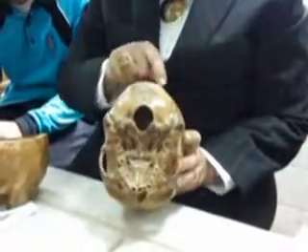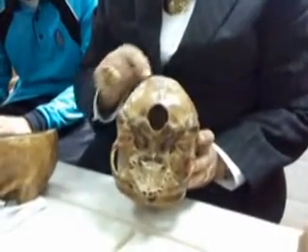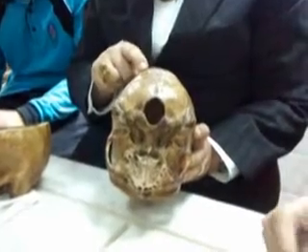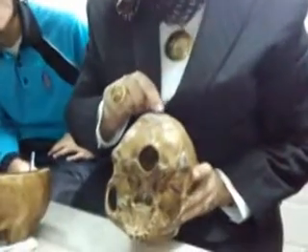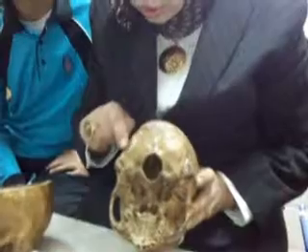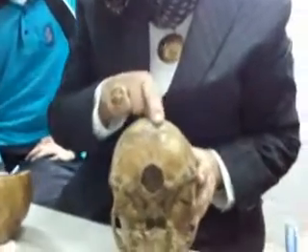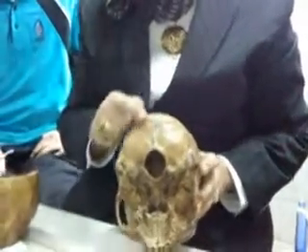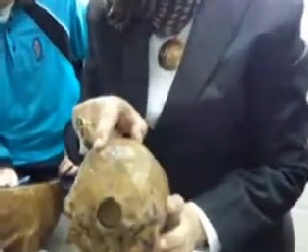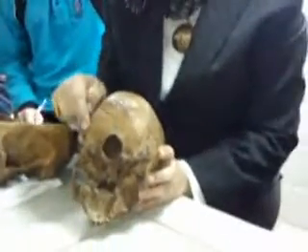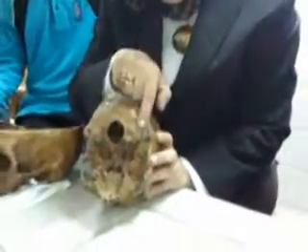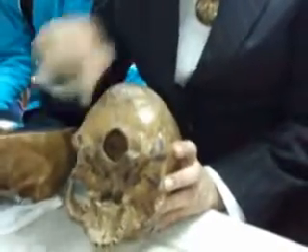Extending from the sides of the external occipital protuberance, this line is termed the superior nuchal line. Nuchal, because it is present at the back of the neck; anything related to the back of the neck is nuchal. We have another line inferior to it, termed the inferior nuchal line.